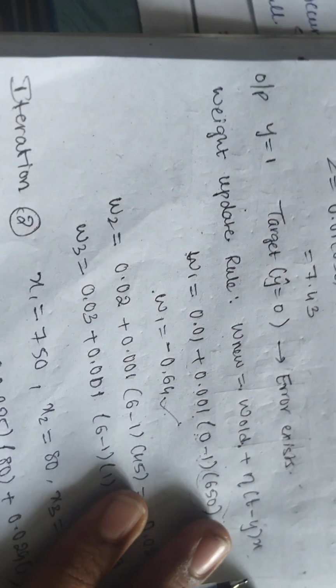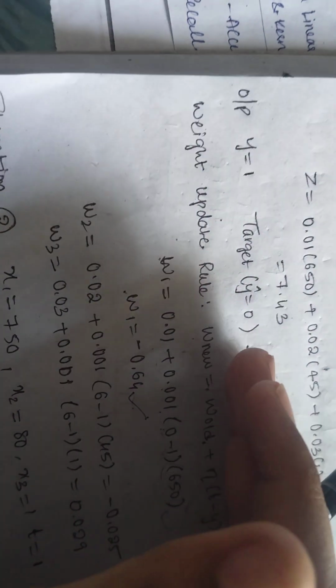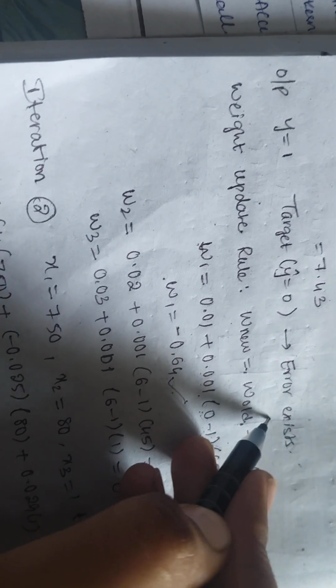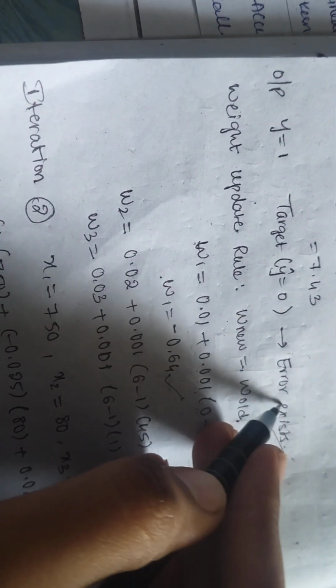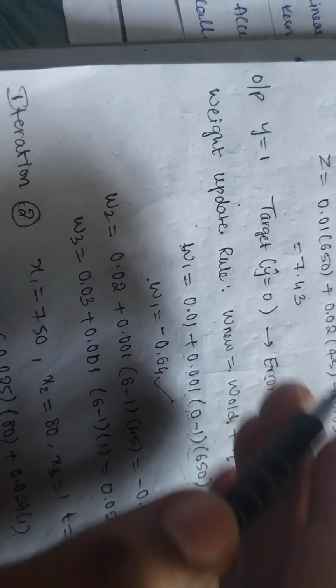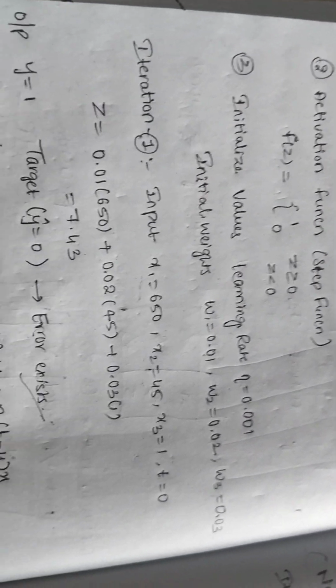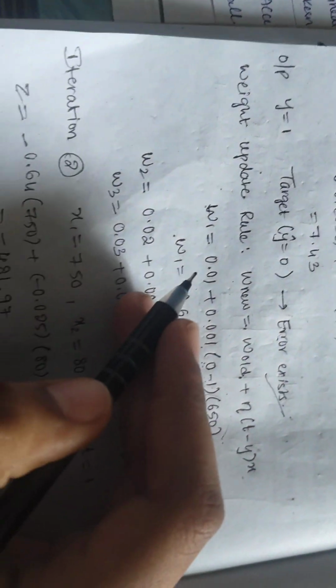One iteration means using the first row and after updating the weights, right? Only update the weights when error exists. If error does not exist, we should not update the weights. We should continue with the previous weights. As you can see, this was our process. This was our iteration 1.